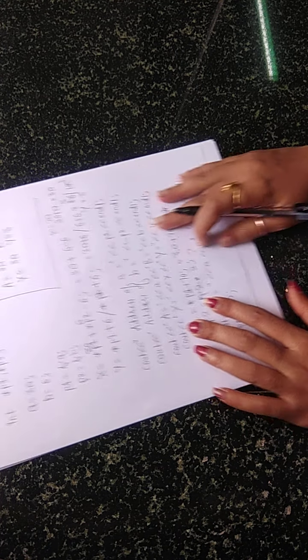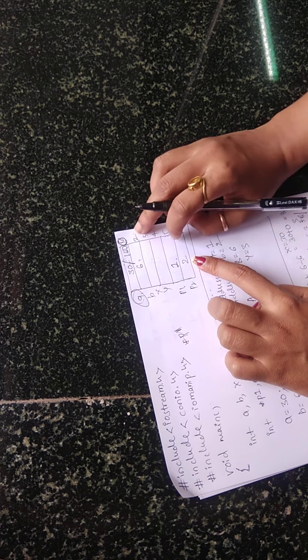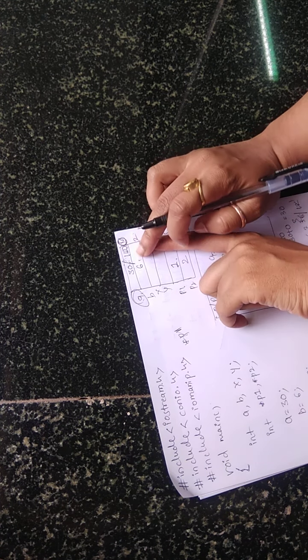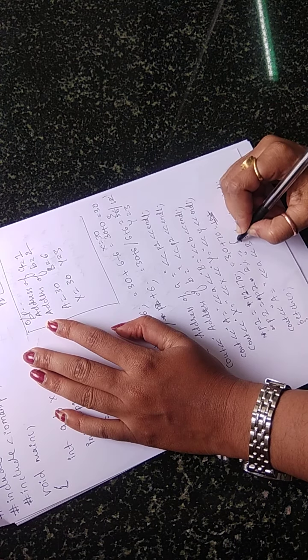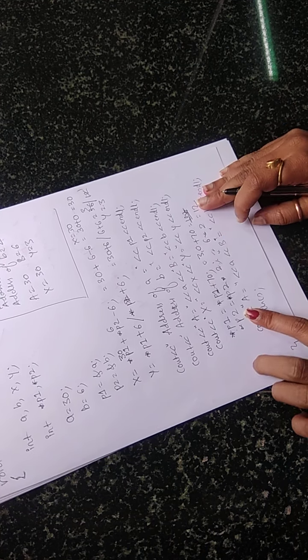Next line is asterisk P2 is equal to asterisk P2 into 2. So what is the value of asterisk P2? Go to P2. In P2, the memory address of B is there. Go to that memory address. What is there here? 6 is there. So take 6 into 2. So the value is 12.